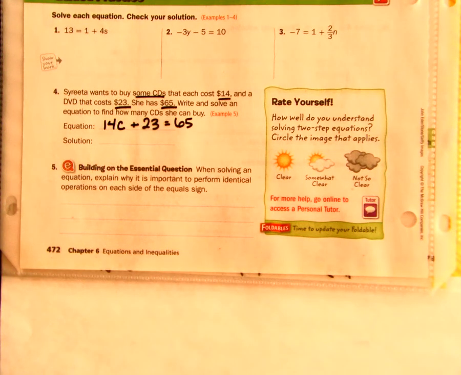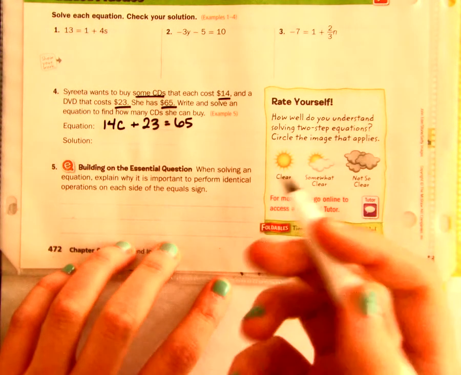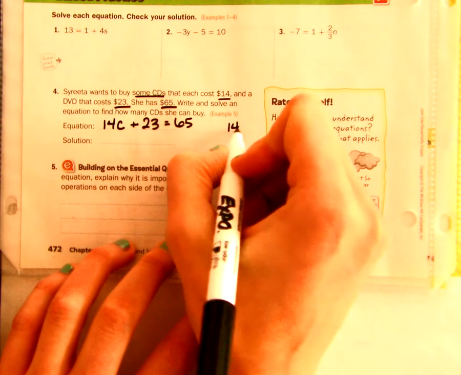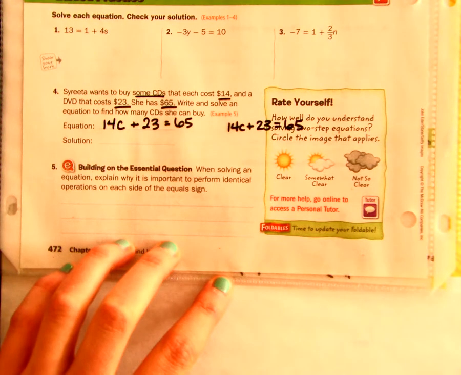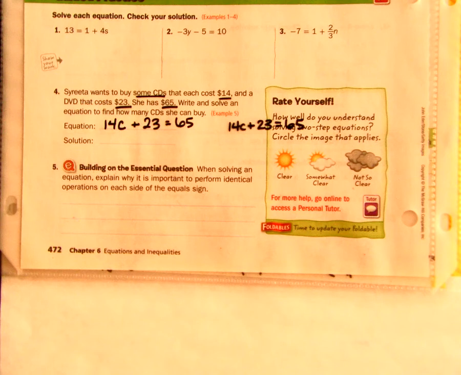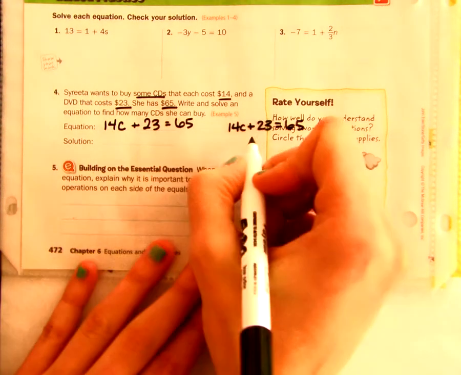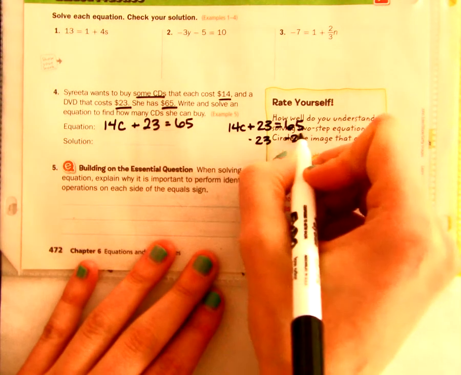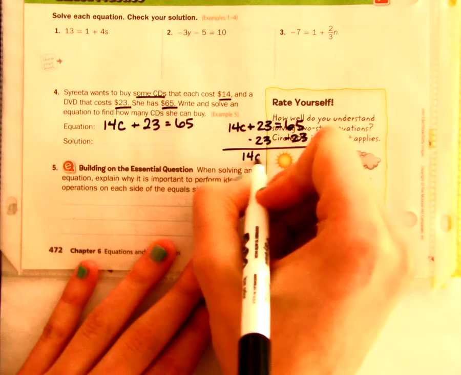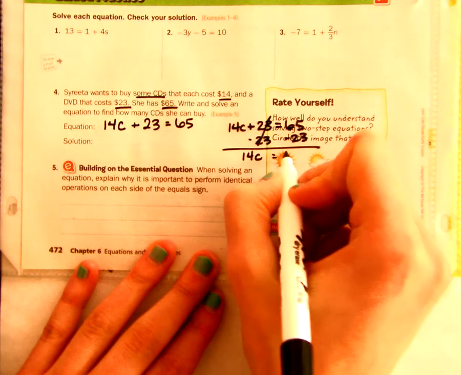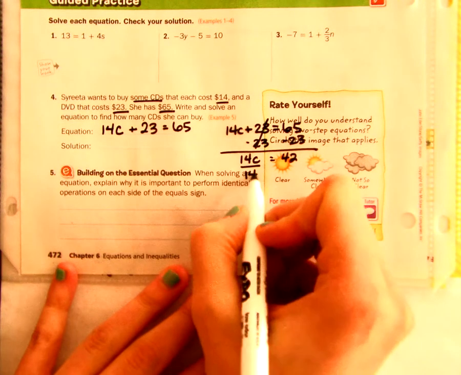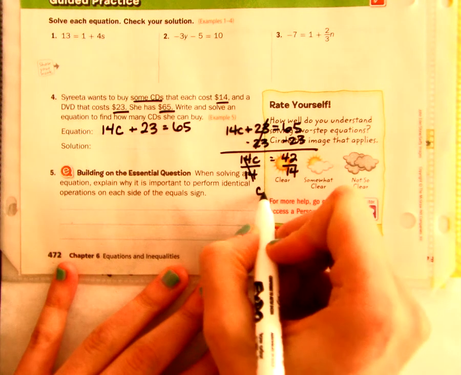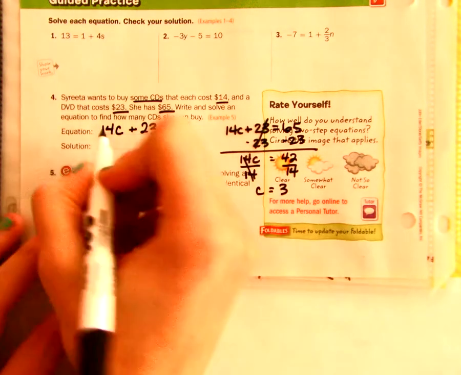So now we need to solve this equation to figure out how many CDs we can buy. So we have 14C plus 23 equals 65. Again, I do the reverse of order of operations, or I'm going to bring over my constant and then my coefficient. So since I'm adding 23, I'm going to subtract 23 from both sides. So I have 14C, those cancel, equals 42. Since I'm taking 14 times C, I'm going to do the opposite of multiplication, which is division, so I'm going to divide by 14. So C equals 3. So we can buy 3 CDs.